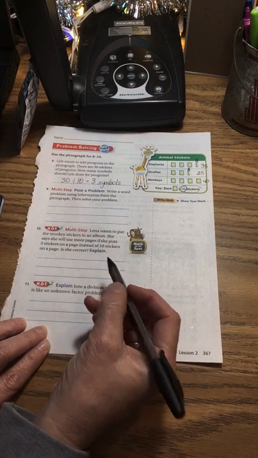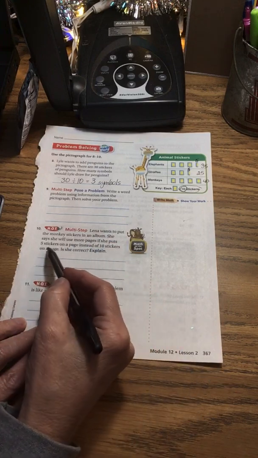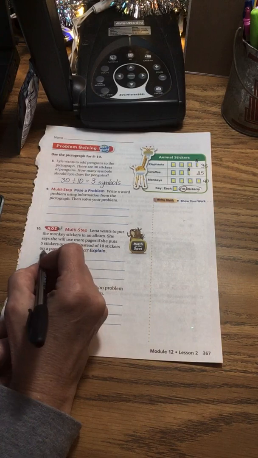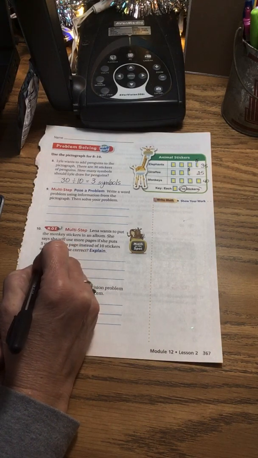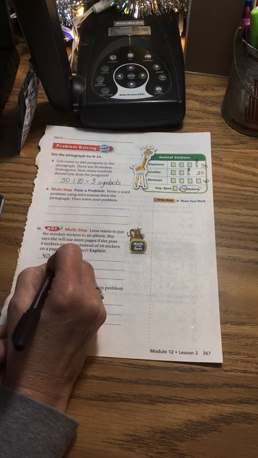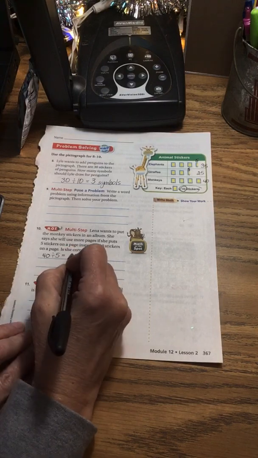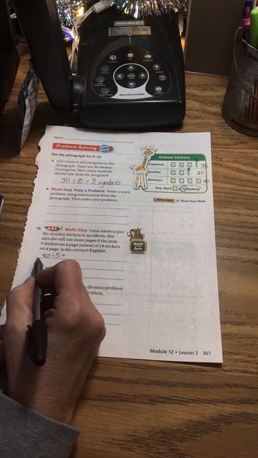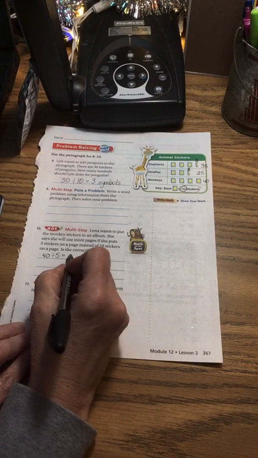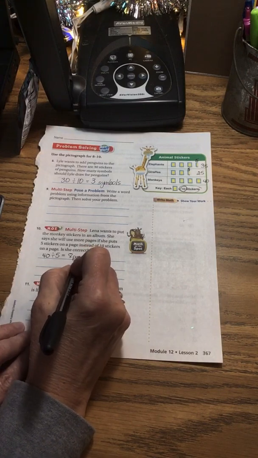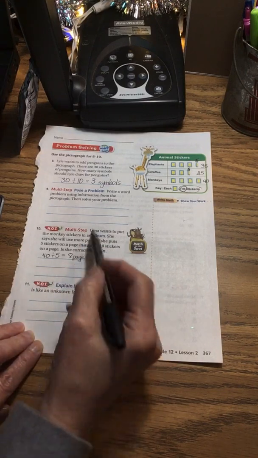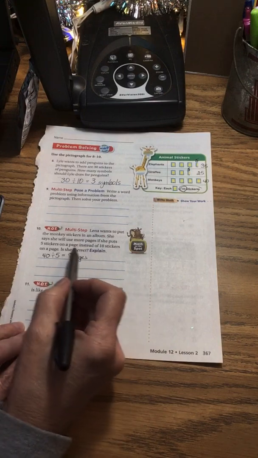So if she puts 5 stickers on a page, so that would be 40 divided by 5 pages would give her how many pages? How many 5s are there in 40? There are 8 pages she would use to put all of her stickers on.